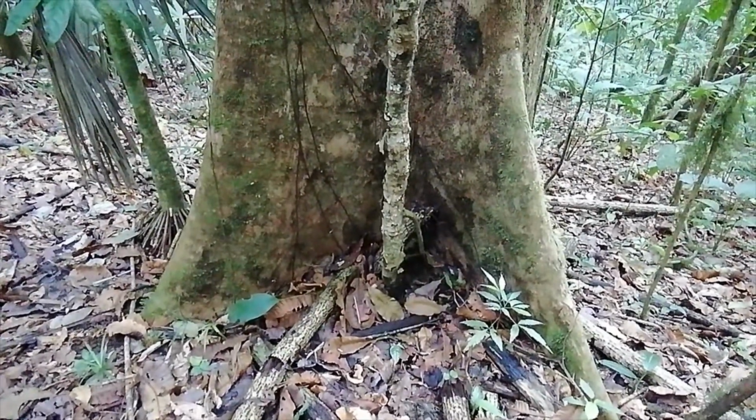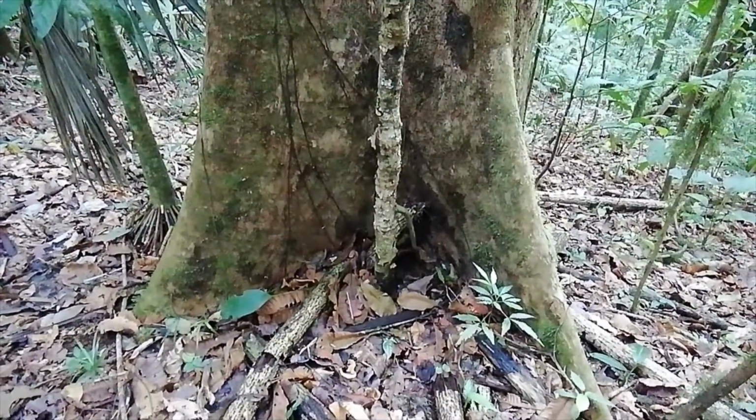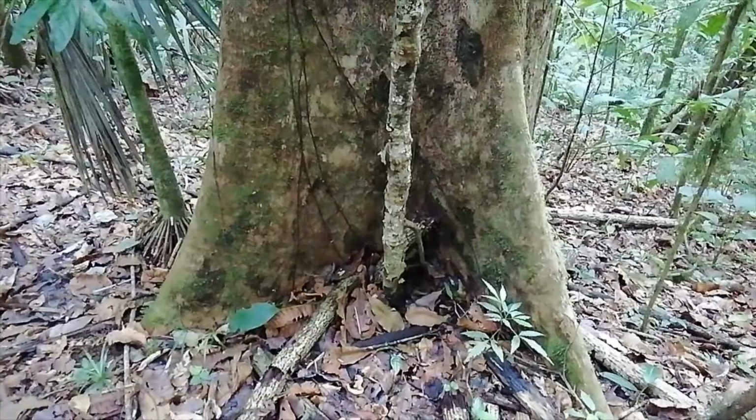And despite the fact that happens, yet trees fall inevitably on the ground.